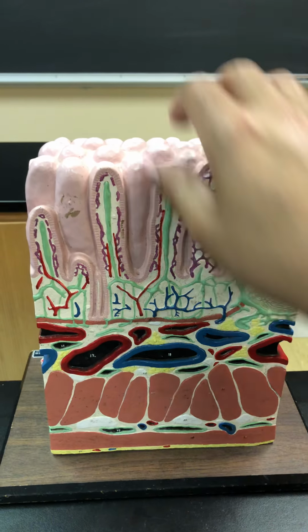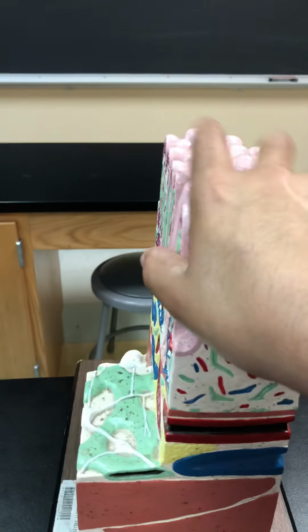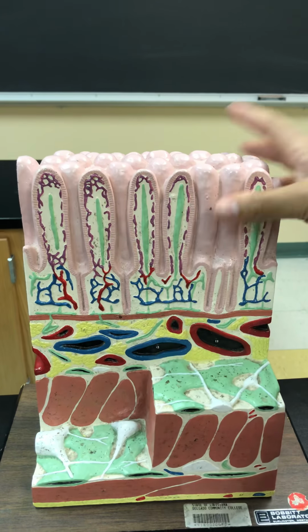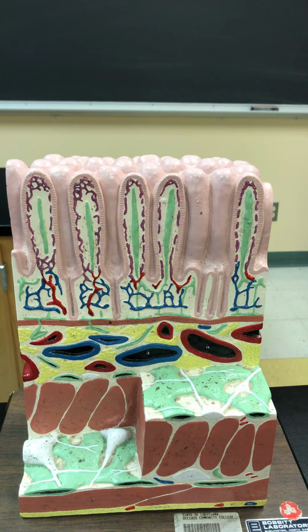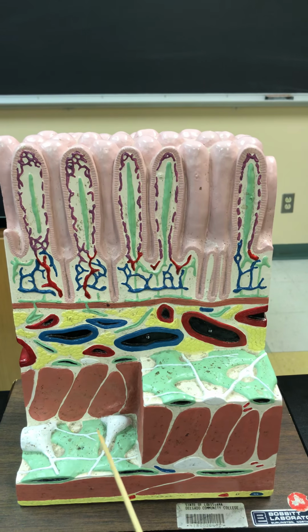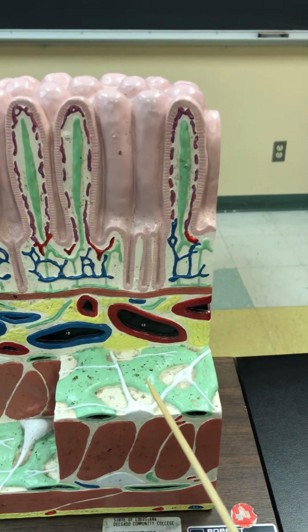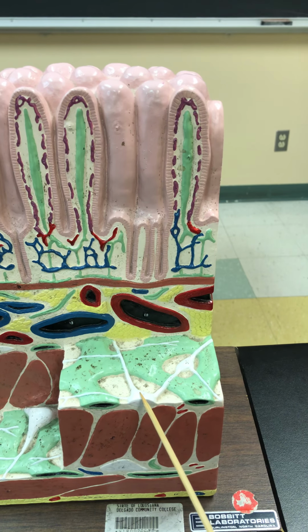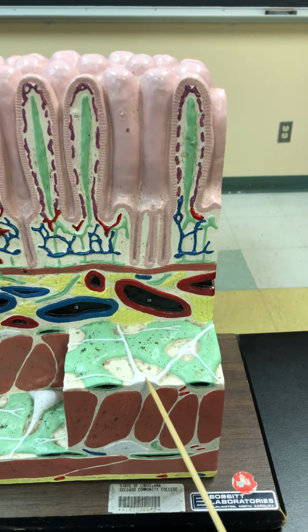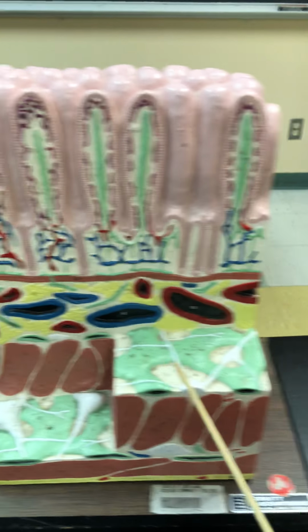Now it's also important that you look at this model on the back, so we'll rotate it. You'll see many of the same structures, but notice how the layers of the muscularis have been cut. This is so that you can see the submucosal plexus. This is a ganglion of the submucosal plexus.